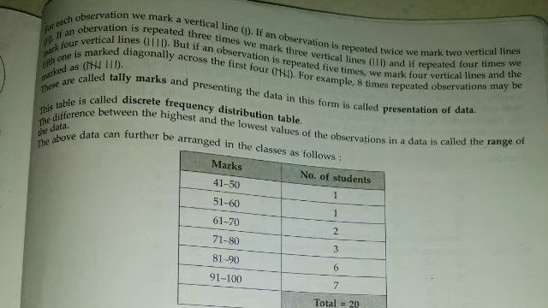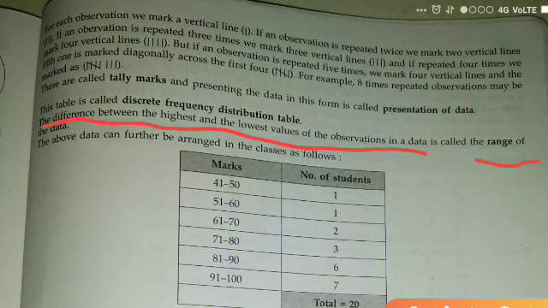The difference between the highest and the lowest value of the observation is called the range of the data. Okay, so the above data can be further arranged in classes as follows: 41 to 50, how many students are getting? 51 to 60.